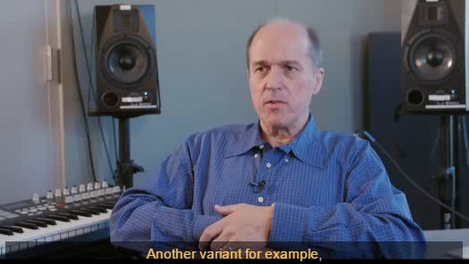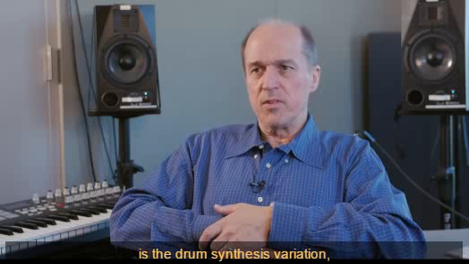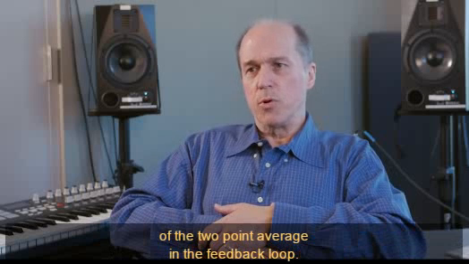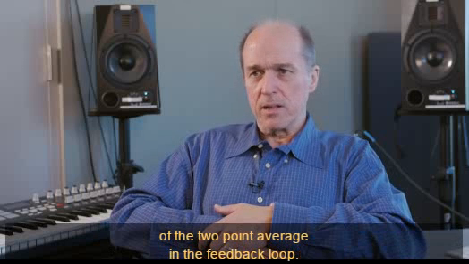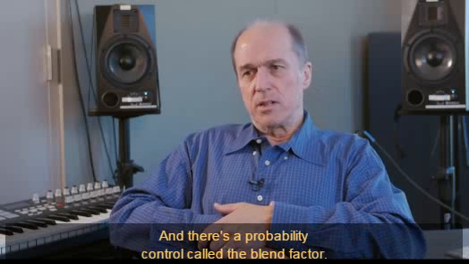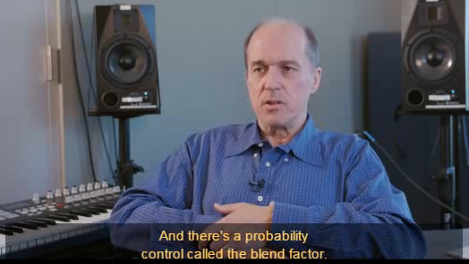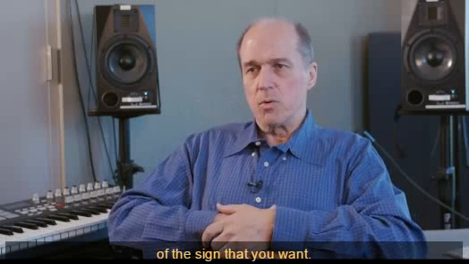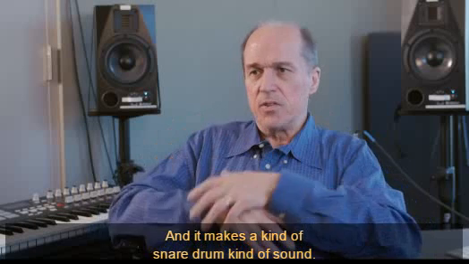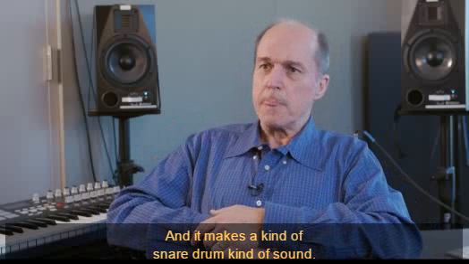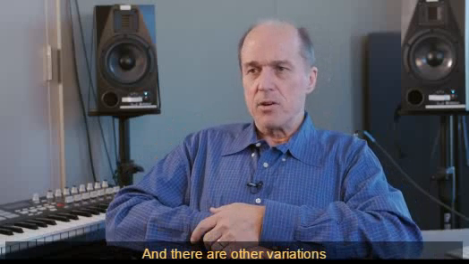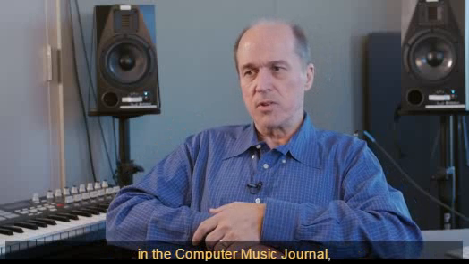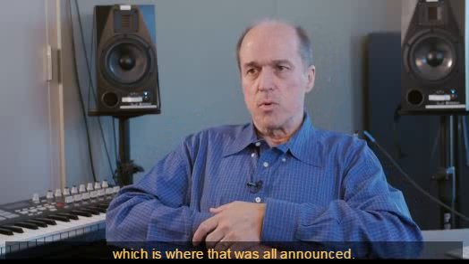Another variant, for example, is the drum synthesis variation, where you randomly negate the output of the 2-point average in the feedback loop. And there's a probability control called the blend factor. So you can decide how much toggling of the sign that you want, and it makes a kind of snare drum sound. And there are other variations, and you can find them in the 1983 paper in the Computer Music Journal, which is where that was all announced.